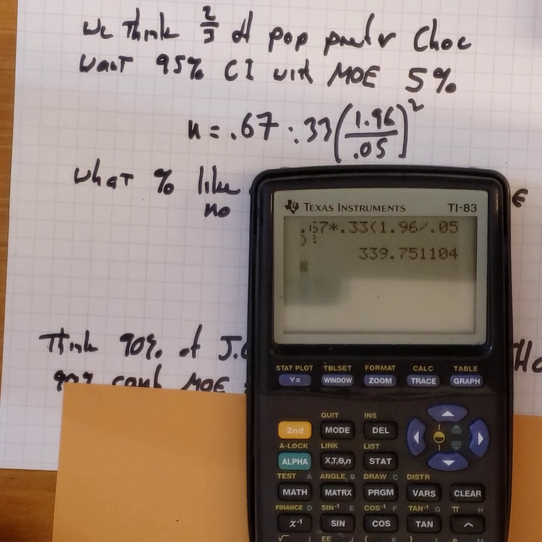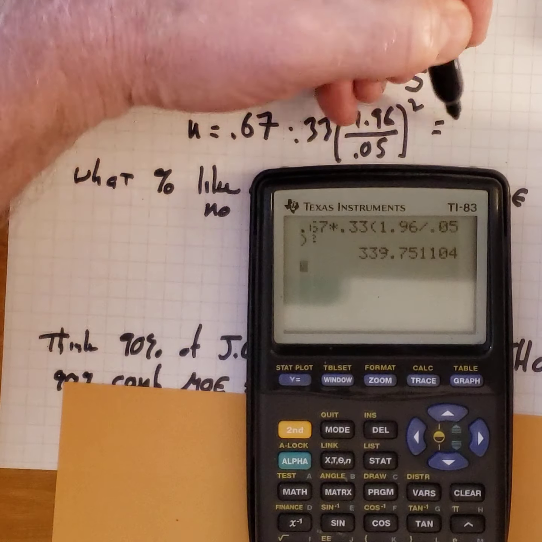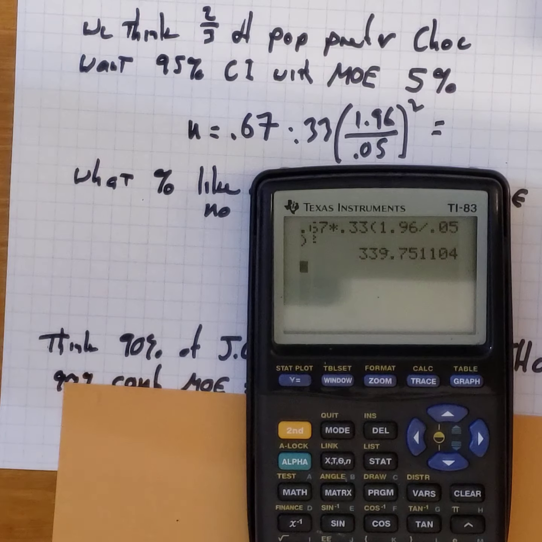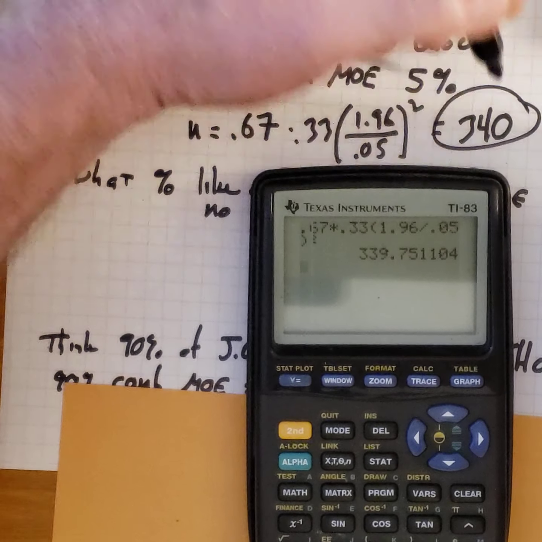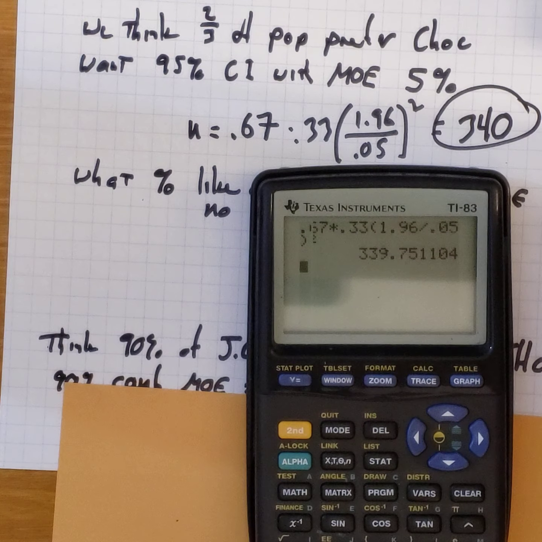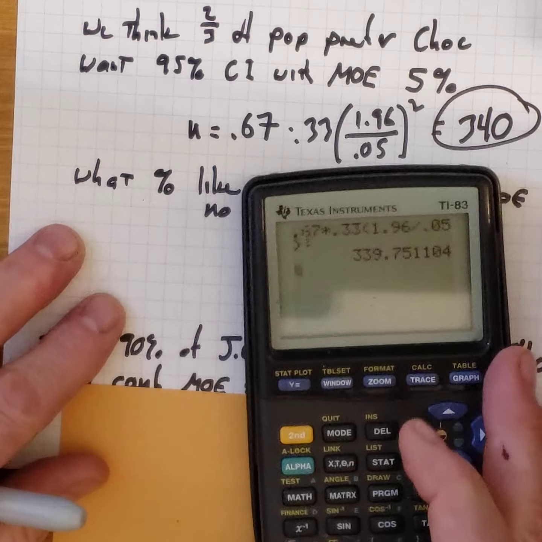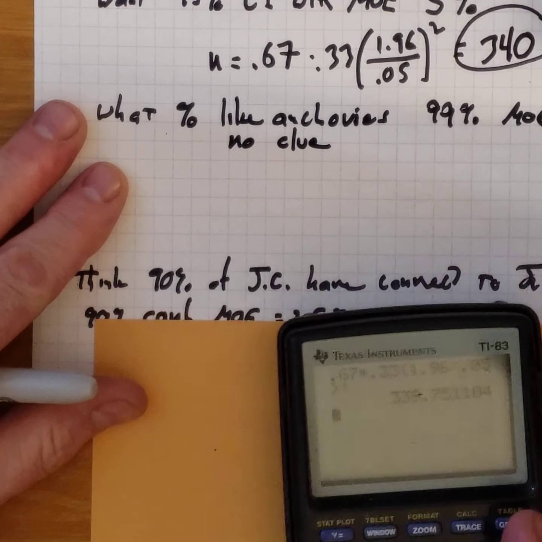And that'll give us 339.75. And you always want to round this up because 339 would be too few. So it'll be 340 that we'll need in our sample in order to get the confidence level and the margin of error that we want. Okay, let's do one more.